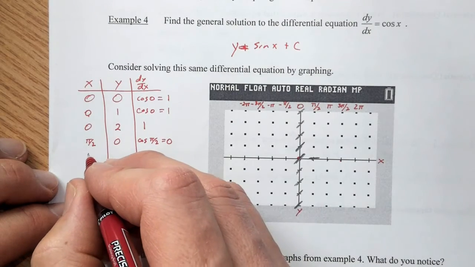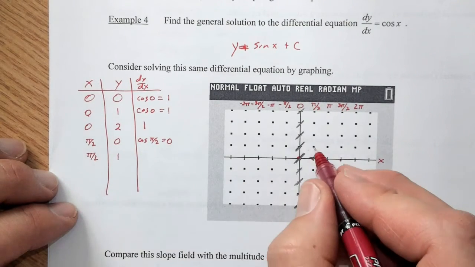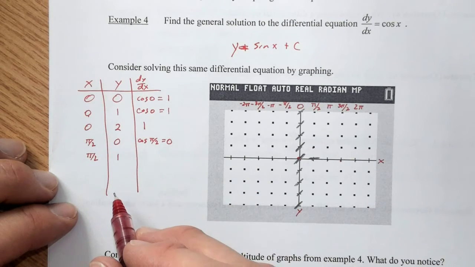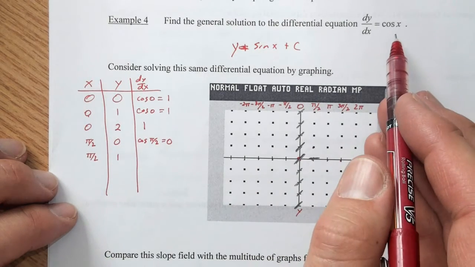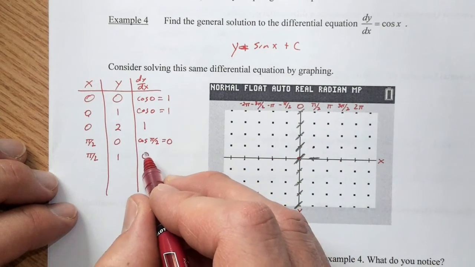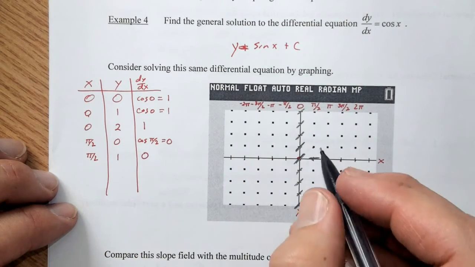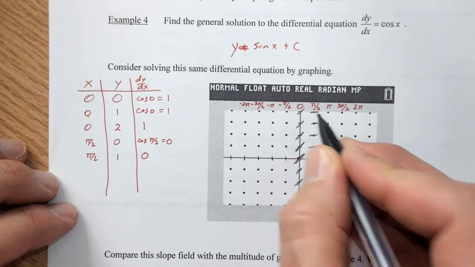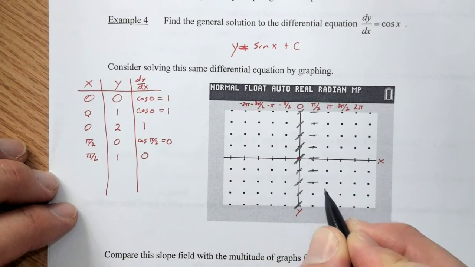Let's go up one value, pi over 2 and up 1, that spot right there. Again, the y is inconsequential here because there is no y to plug in. So I'm going to plug in pi over 2 for x again, so I get the same value, cosine of pi over 2, which is 0. So just like in the previous column, every single slope is going to be the same.